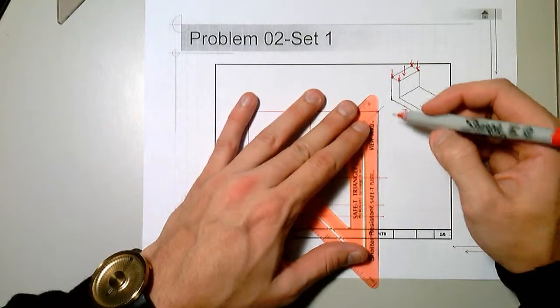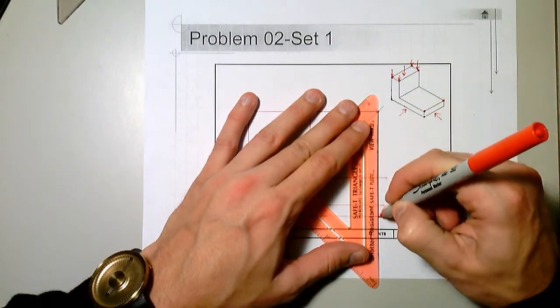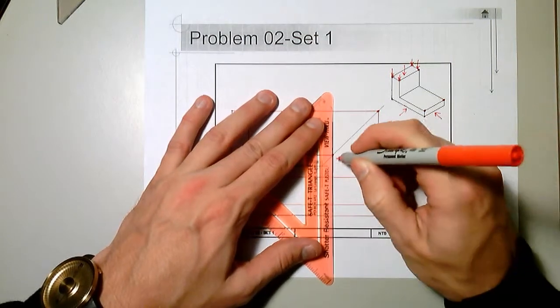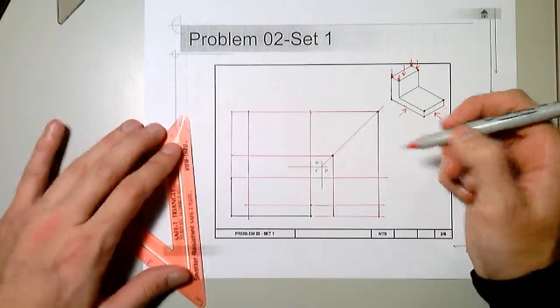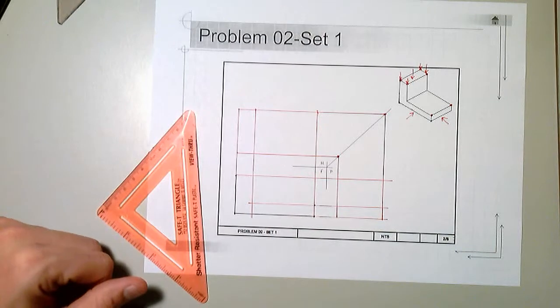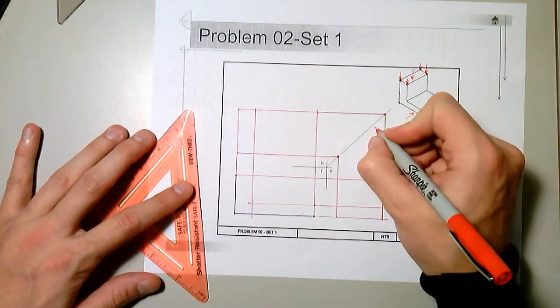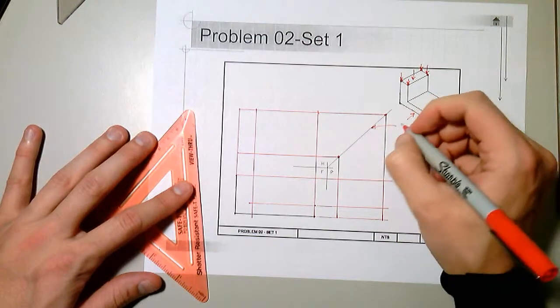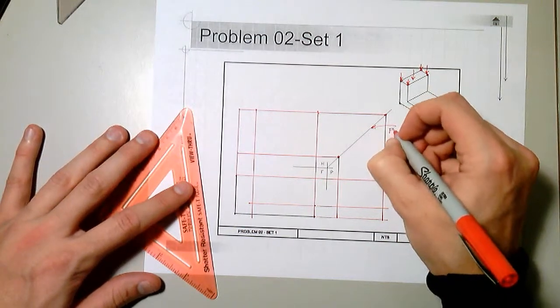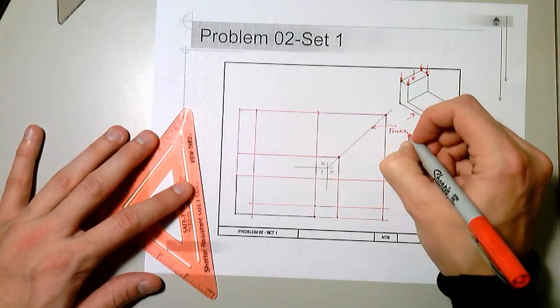So I'm going to do the same thing for the side view. So there, now we have a framed in view. Later on you'll see why this line becomes more important. This line will become called the folding plane.